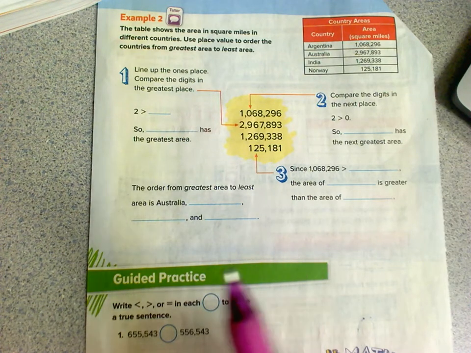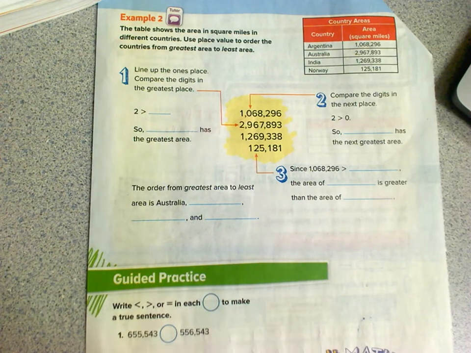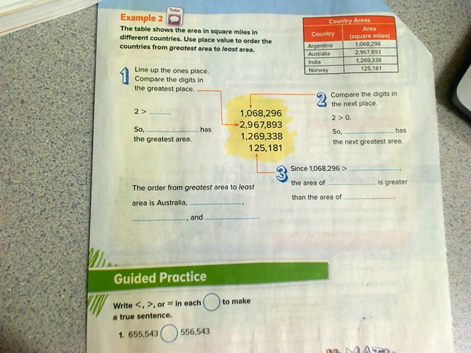Use place value to order the countries from greatest area to least area. Okay, so now we have more numbers to work with. We have more countries to work with here. So it's going to get a little more complicated, but it's the same process the whole way.